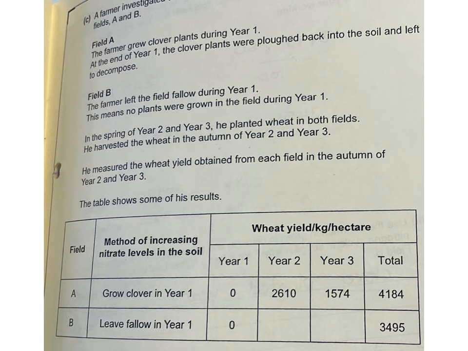Okay, over the page then, it's saying a farmer investigated 2 methods of increasing nitrate levels in the soil in 2 fields, A and B. So we grew clover plants during year 1 in field A, and then they were applied back into the soil and left to decompose. So we've just been talking about clover.